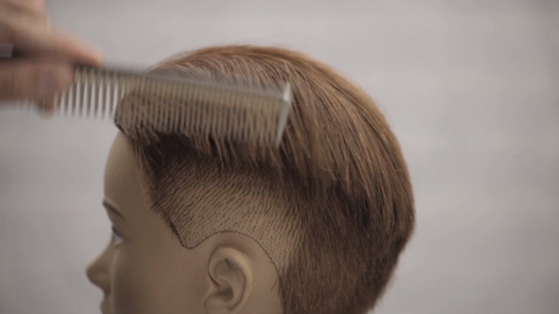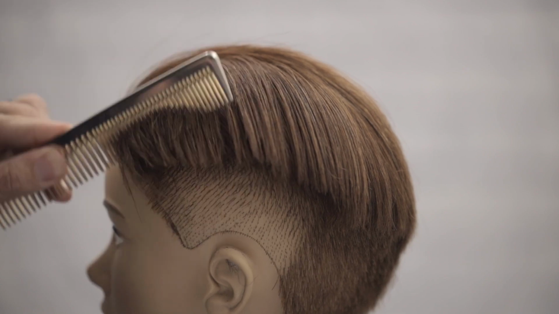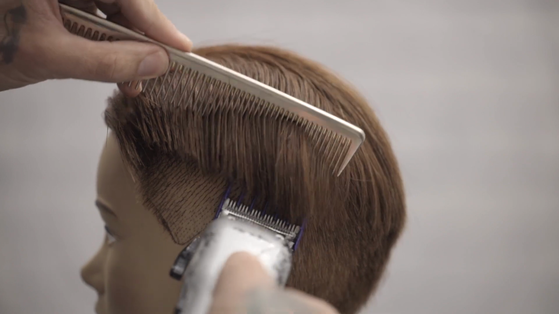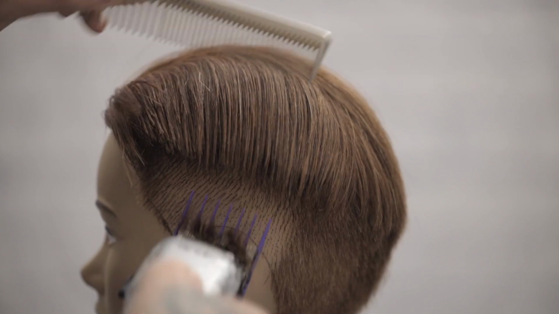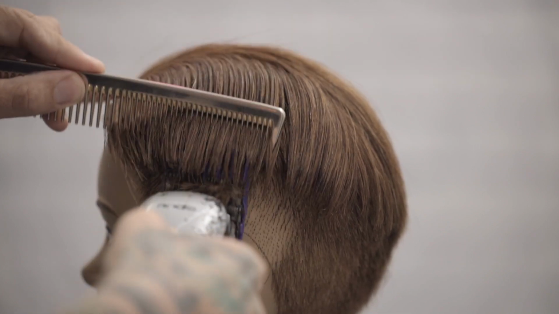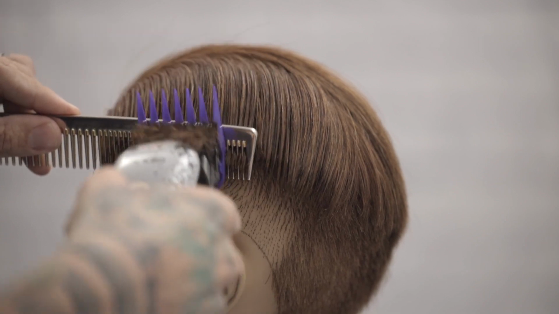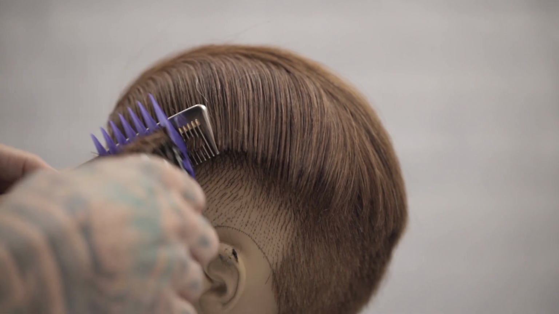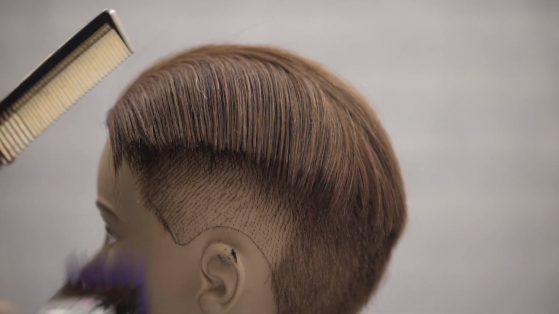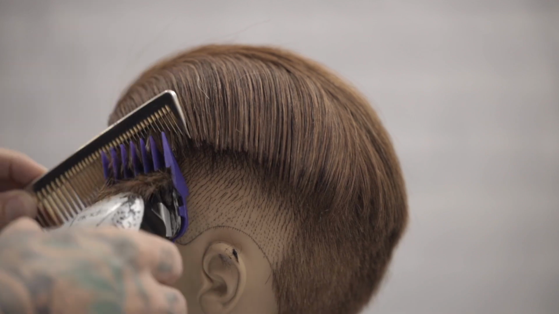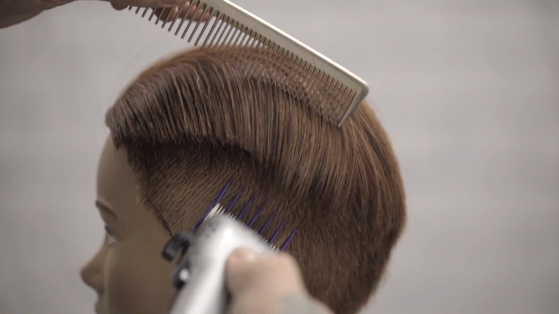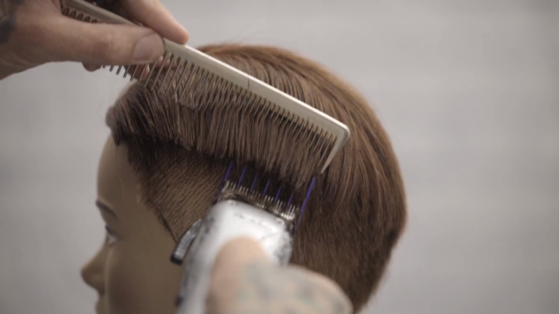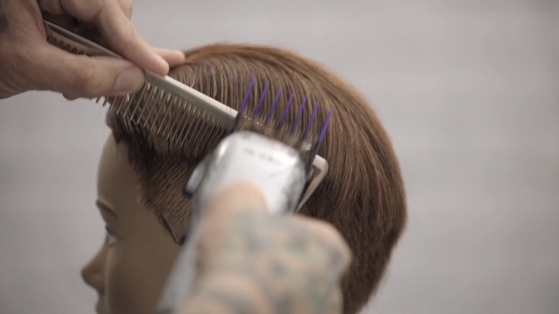Okay, let's see if I can give this length on top one more go here with a clipper that's not great for this. So this is a 2-guard open. Please cut, please cut. See, with this long hair on top, I actually can't even see what I'm cutting. I'm kind of just doing this off of muscle memory, just the feel. There we go.